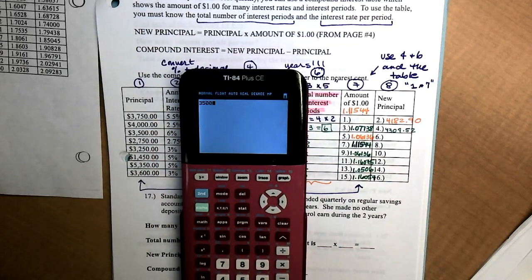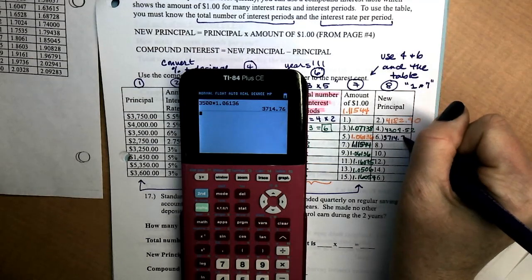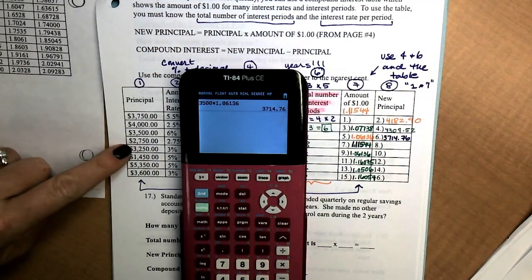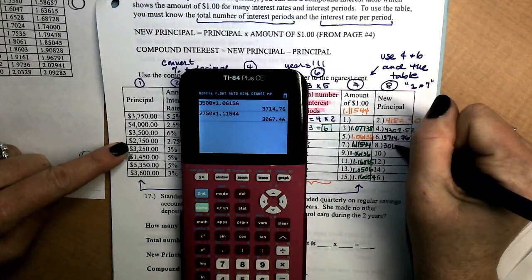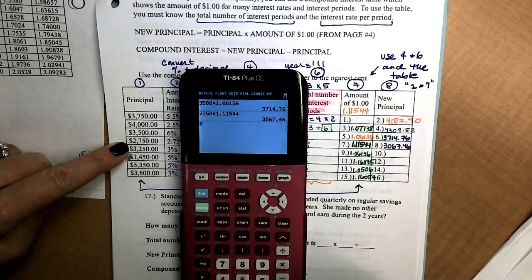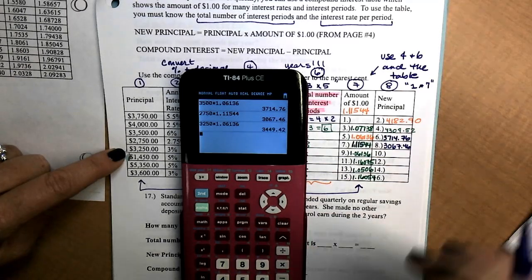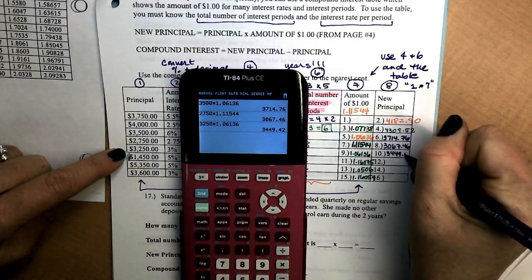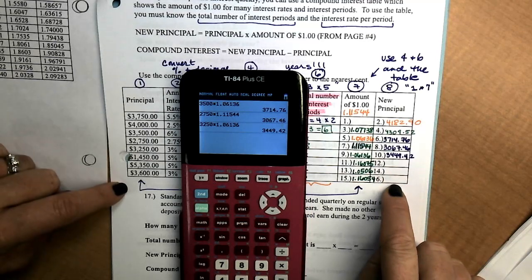So I have 3,500 times 1.06136. So that is going to give me 3714.76. I'll try to write small. Then I have 2750 times 1.11544 for 3067.46. 3250 times 1.06136, 3449.42. All right, so do that one, this one, and that one.